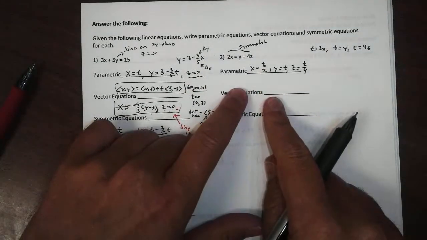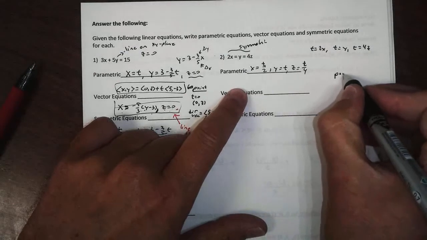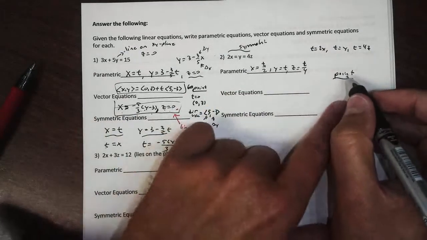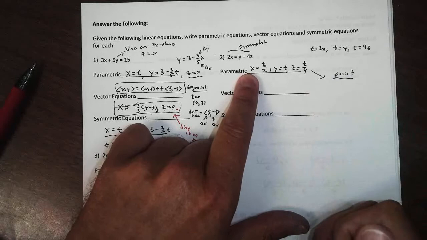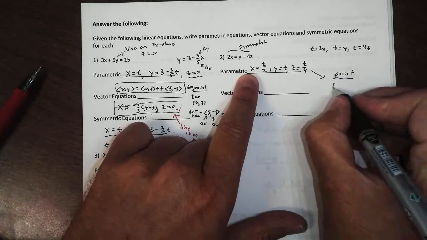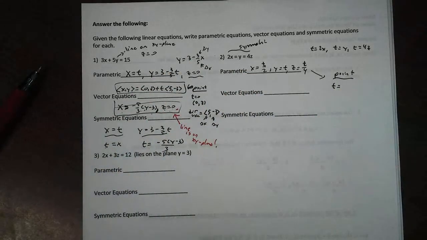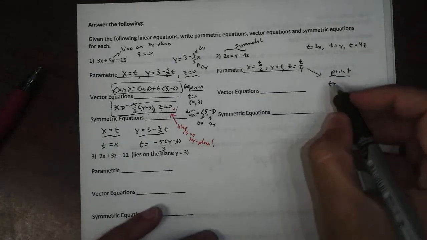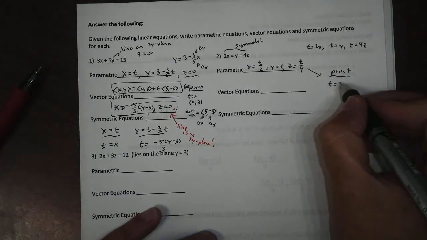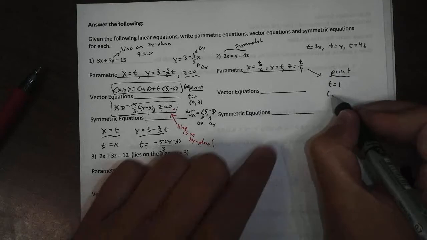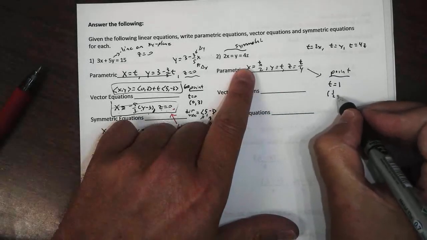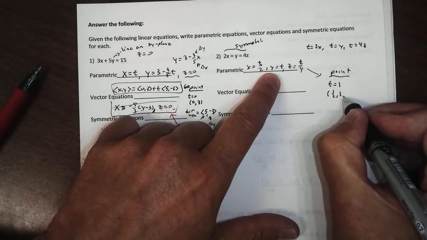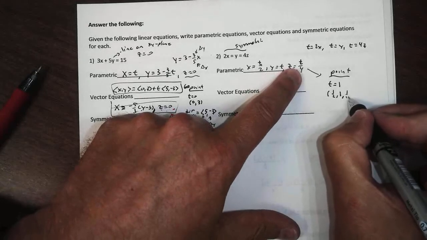And there's our parametric equation. But now we want to write this as a vector equation. So again, we need a point. So to pick a point, we're going to look at our parametric equation. We're going to pick a value for t. Pick any number for t. The easiest, of course, would be 0. But you know what? I have no life. I'm going to pick 1. So if I pick 1, I would get 1/2, 1, and 1/4.